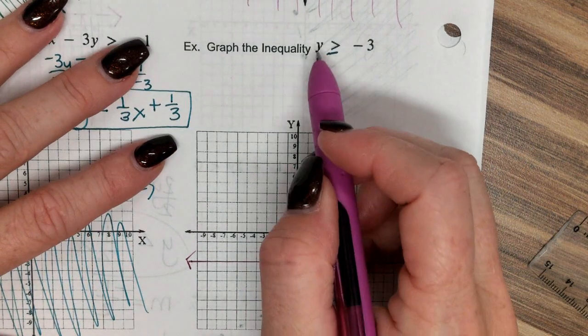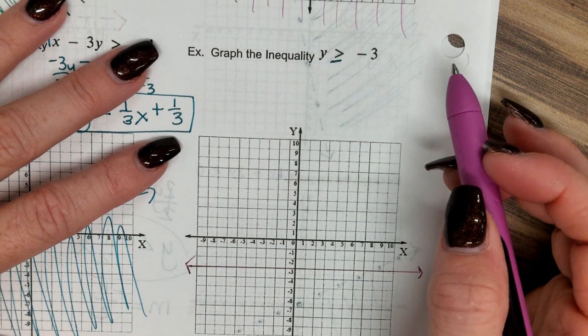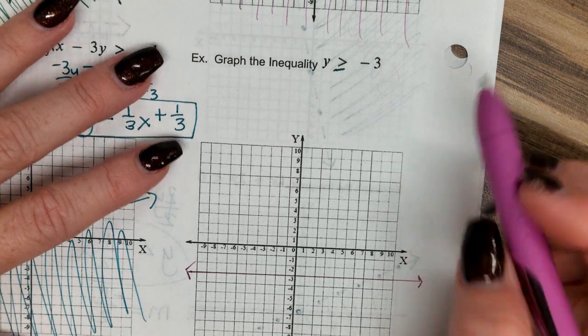Okay, since it's greater than, where am I going to shade? Up.